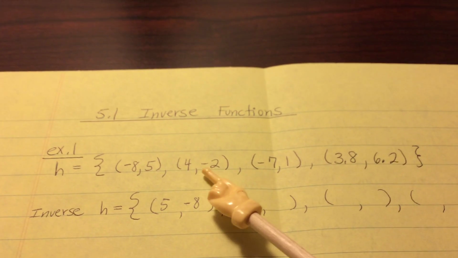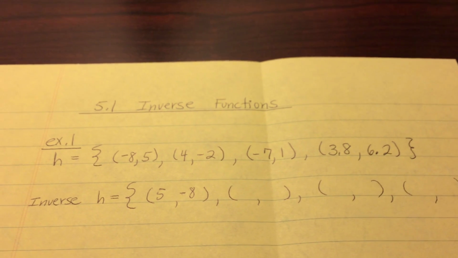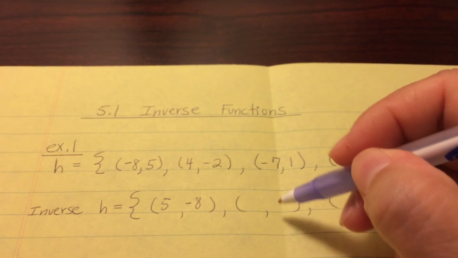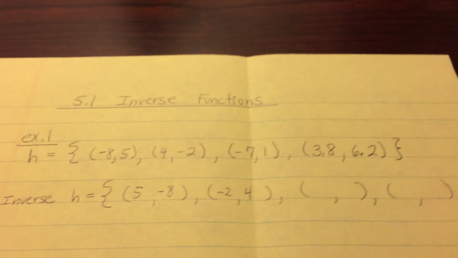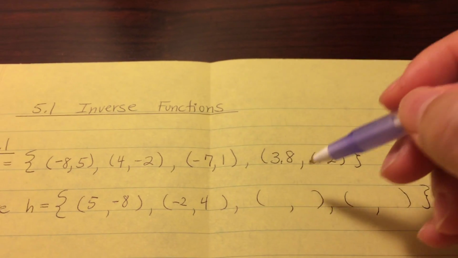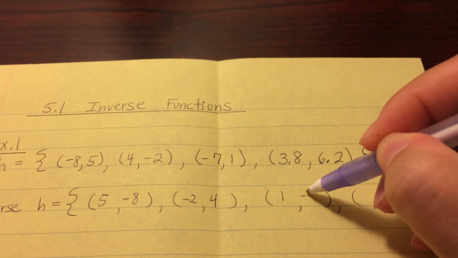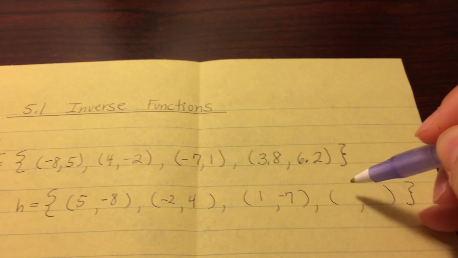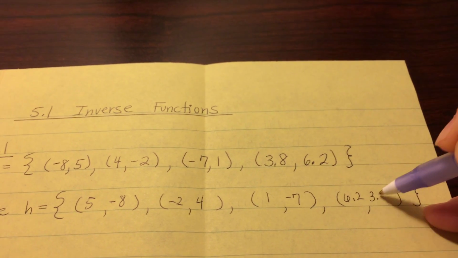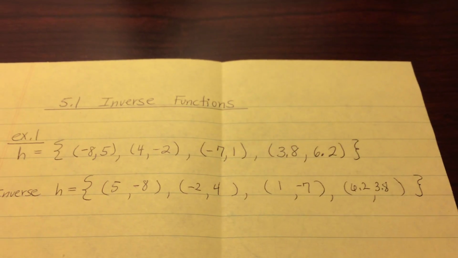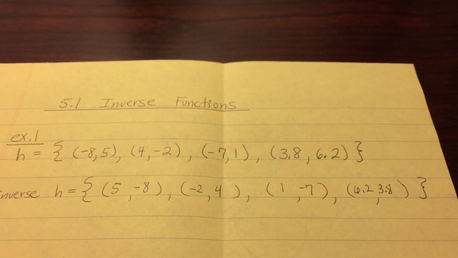Same thing with this one, 4 comma negative 2. If we switch them, we're going to have negative 2 comma 4, and then the next set will be 1, negative 7, and then on the decimal, same thing. We're just going to keep our decimal, 6.2 and 3.8. Okay, so that's the first set that we're going to do for the inverse.